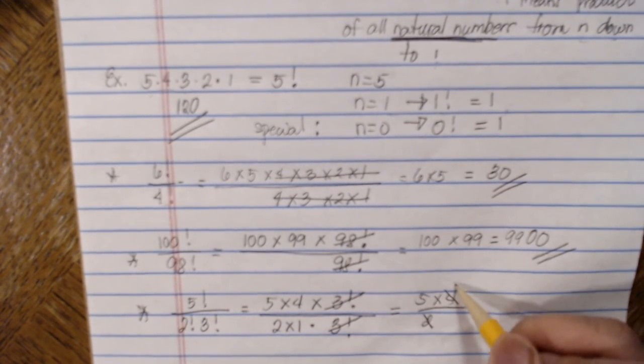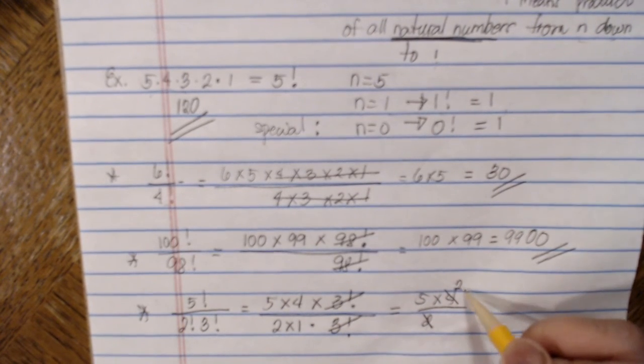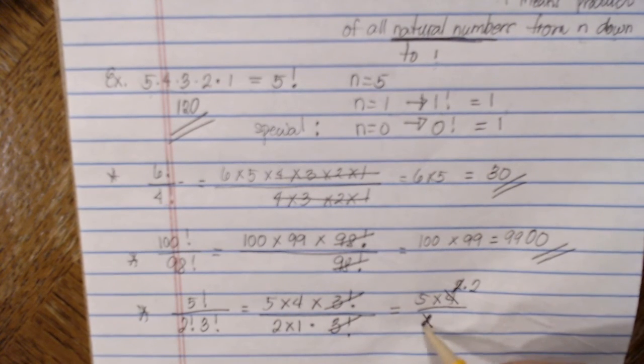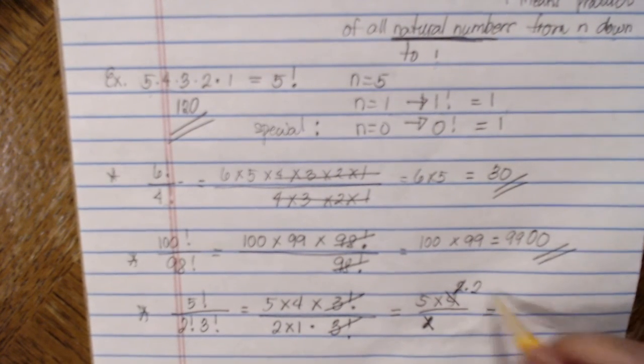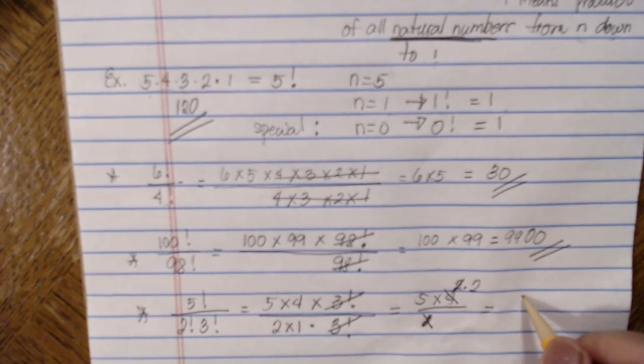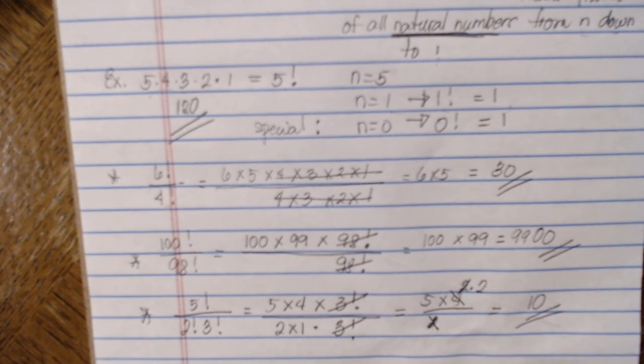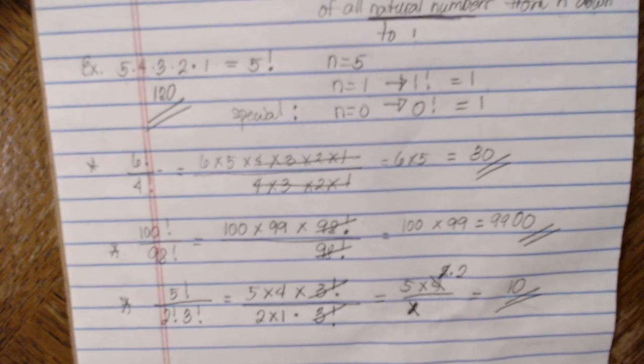4 and 4. 4 and 2. You see that? So that cancels here. So I will have 2 times 5. 2 times 5 is 10. Okay, guys? And that's how you would do it.